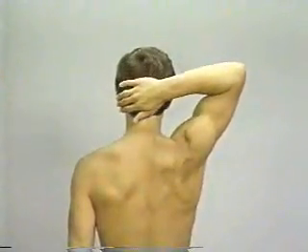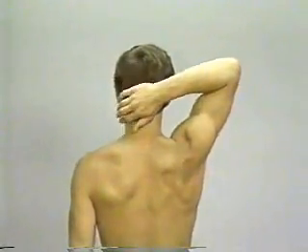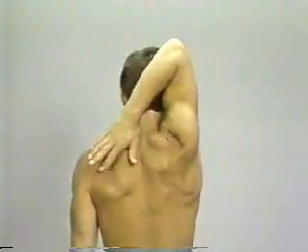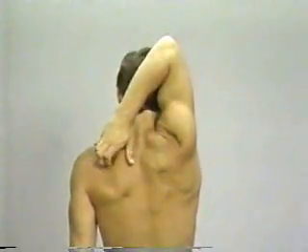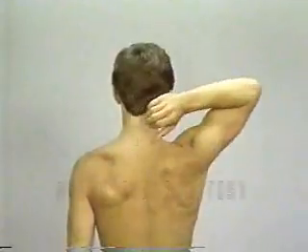The patient is asked to place the hand on the back of the head as in combing the hair, and subsequently to reach across the opposite scapular region to scratch the back. This latter test is known as the Apley scratch test.